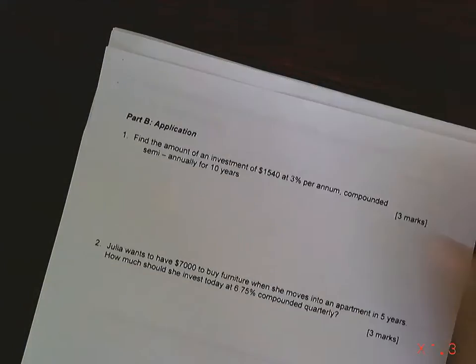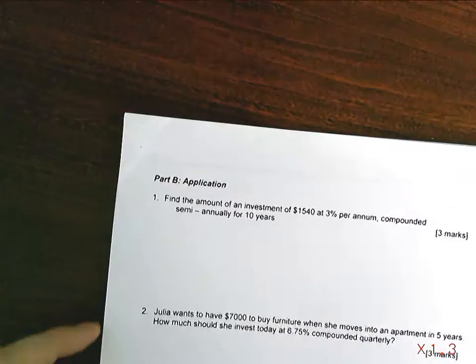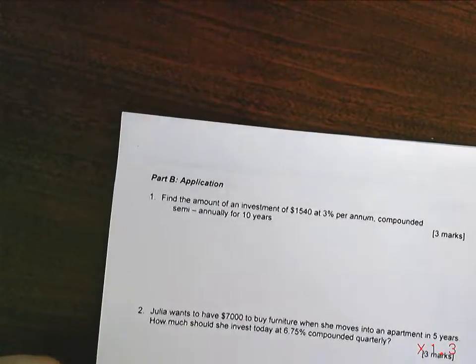Okay, welcome back. Now we're into Part B application. Let's take a look at these. We're going to need a calculator for these.